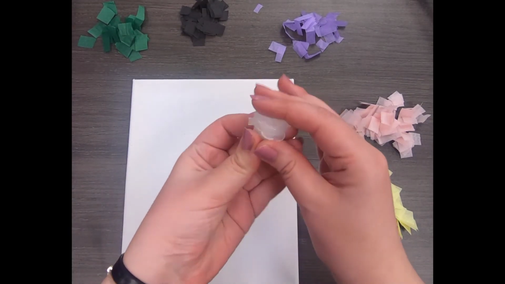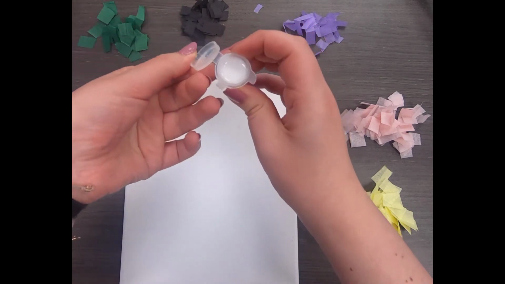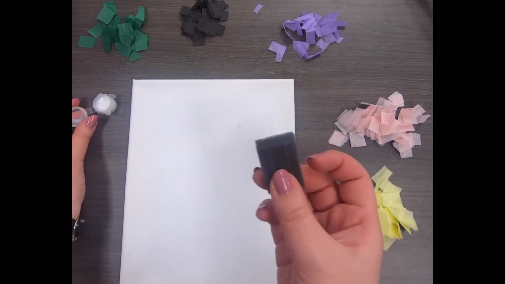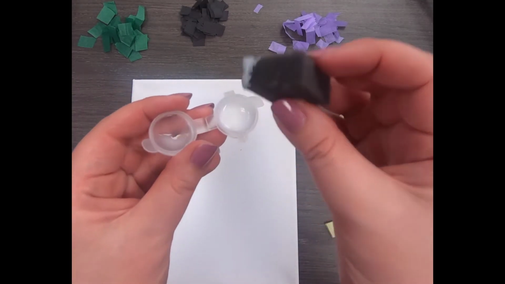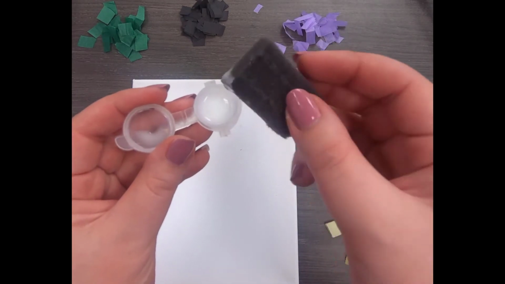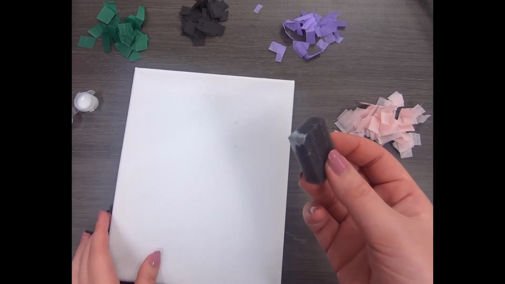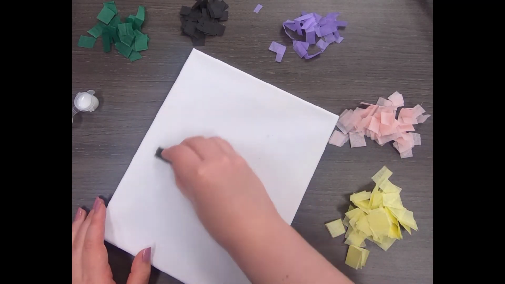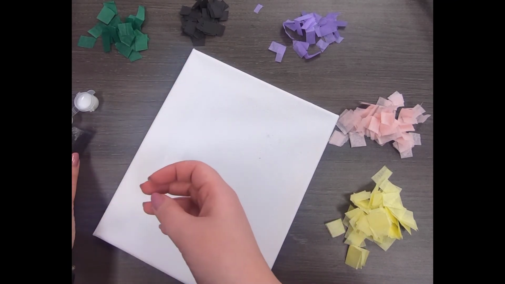Okay, so for the glue pot, this should be enough glue for your entire canvas. It's a little bit liquidy, so be careful not to spill it over. How we're going to start is we're going to take our sponge and dip it into the glue. We don't need very much, only about that much. Then you're going to see where on the canvas you want to start. I'm just going to make a straight line of glue right here, I think. And you can add more if you need to, and that's fine.